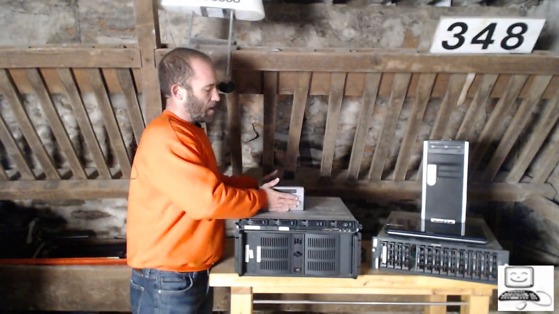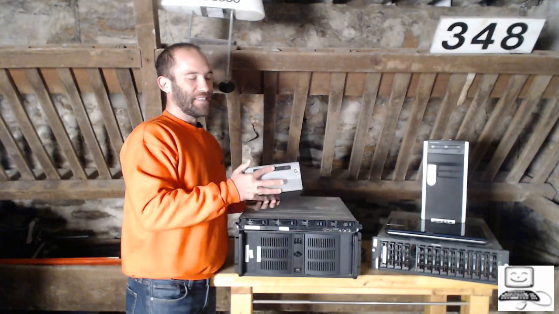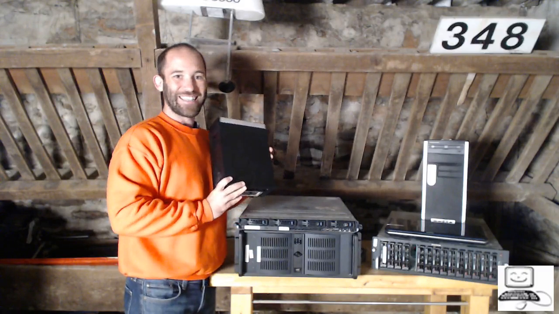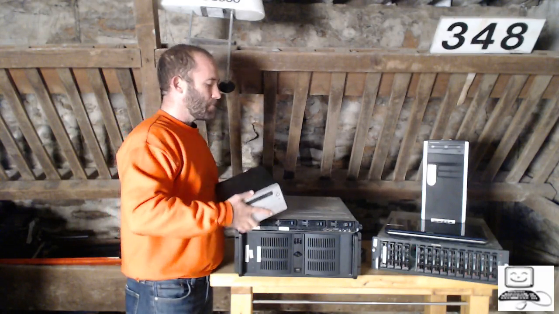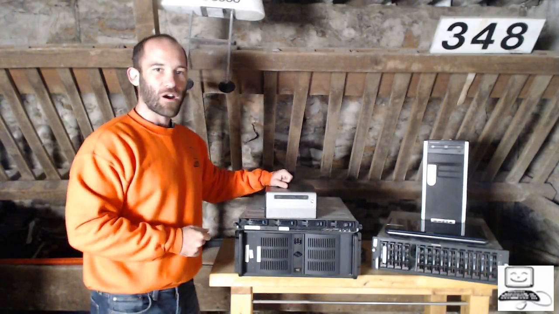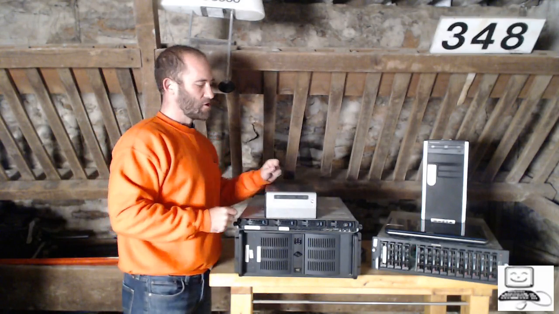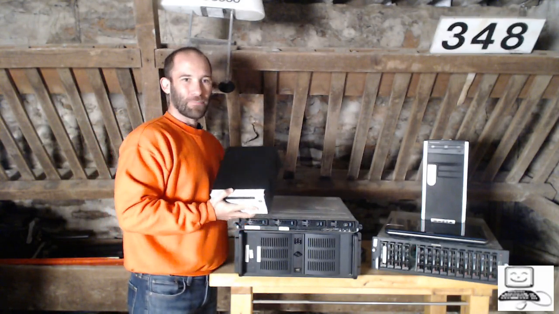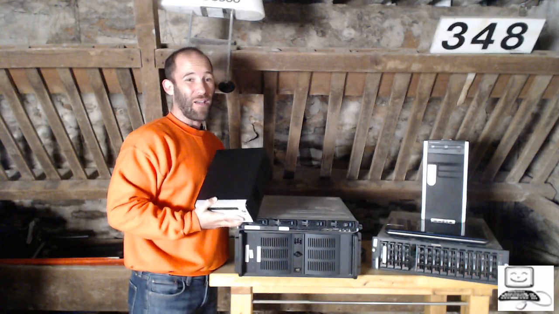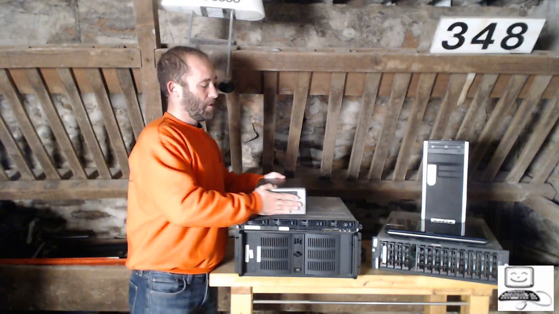So let's talk first about the ITX case. There's an Atom processor in here, and this is an ITX case. The Atom processors were built off of the old Pentium 4 architecture. The thing is, they are just smaller and a lot more energy efficient. The power supply for this particular computer is only something like 35 watts. So this does not use very much power for this whole computer.